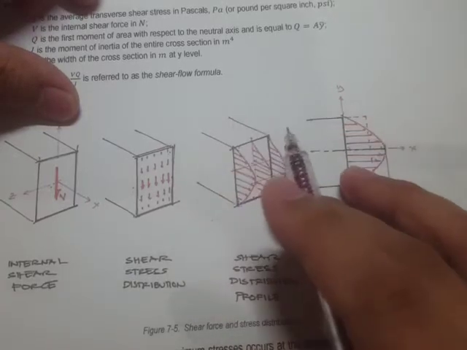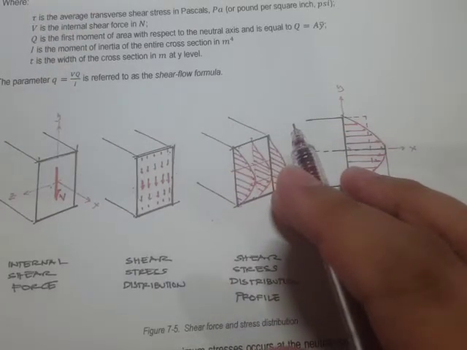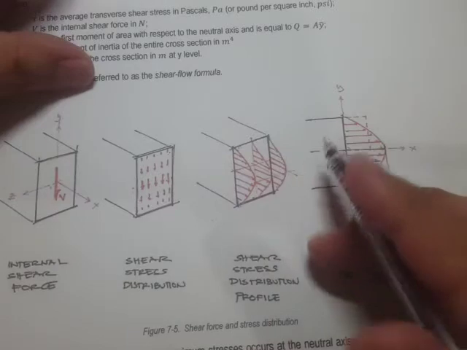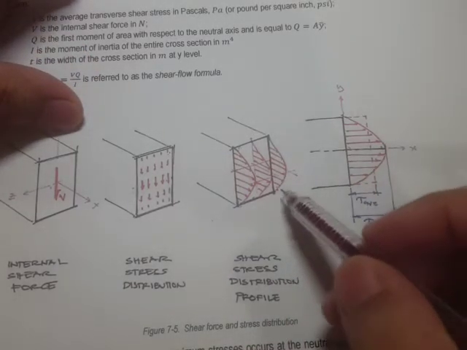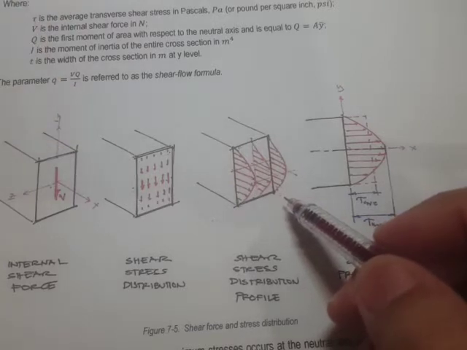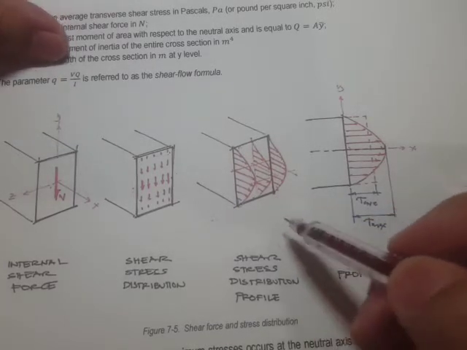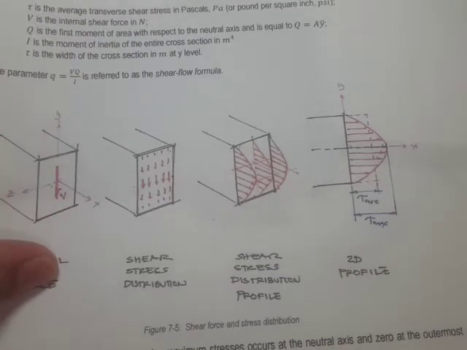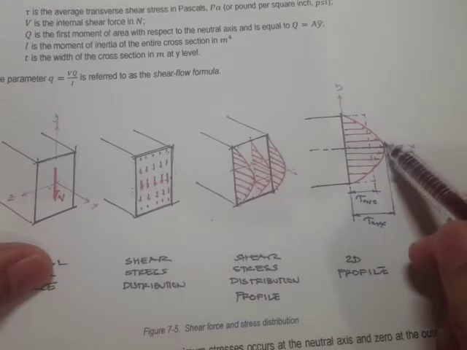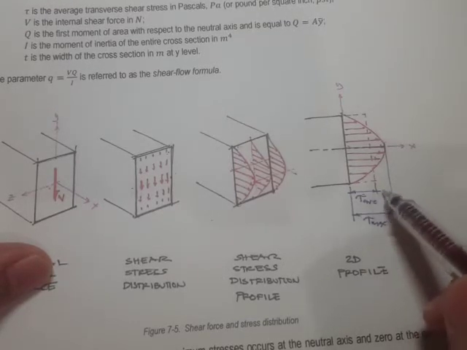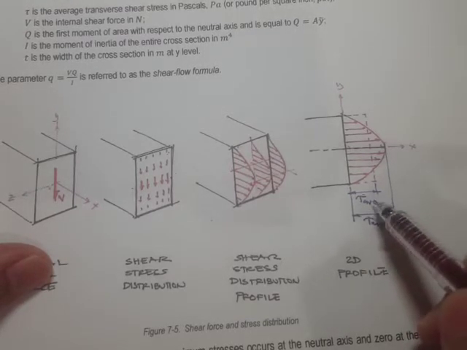If it is hollow, then only the thickness portion of that hollow section should be considered, not the width of the hollow portion. Because of this profile, there would be a shear max, and we can also take the average right here.